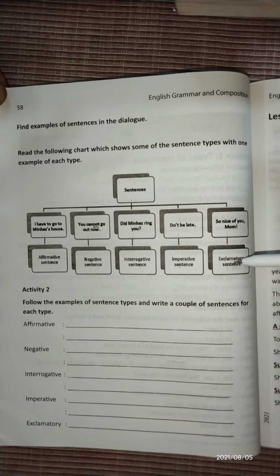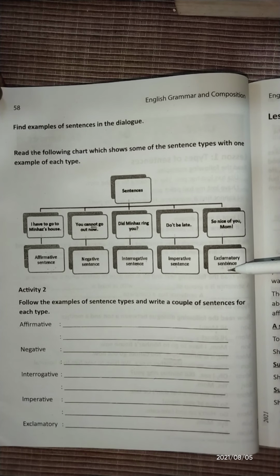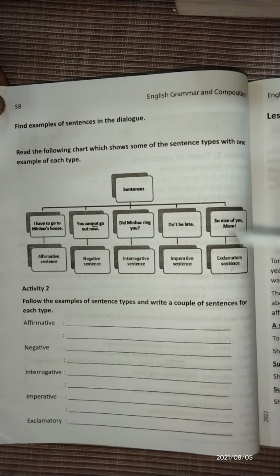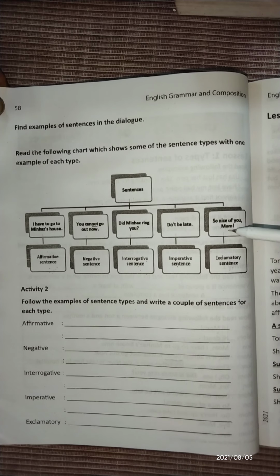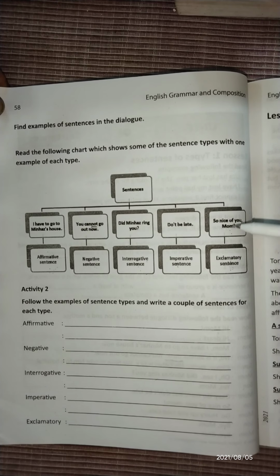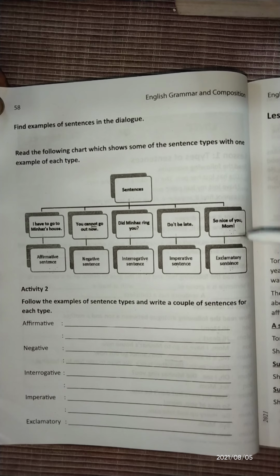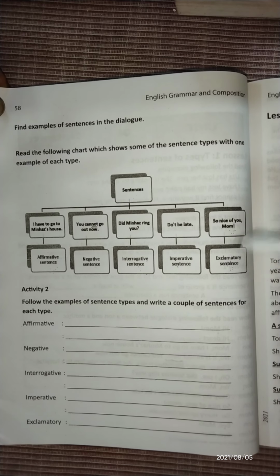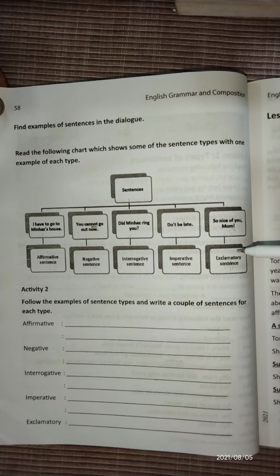Last of all, the exclamatory sentence. Exclamatory sentence means a type of sentence where somebody expresses strong feeling. So nice of you, mom. Here you see, the son is very grateful to his mom for giving permission, and he says, so nice of you, mom. And at the end of the sentence, we can see an exclamation mark. So an exclamatory sentence bears an exclamation mark at the end of the sentence.